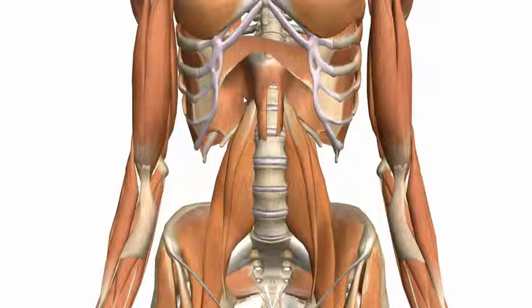So those are the 5 muscles you need to know that make up the posterior abdominal wall. You've got the posterior parts of the diaphragm at the top, you've got the psoas major and minor, you've got the iliacus, and you've got the quadratus lumborum.